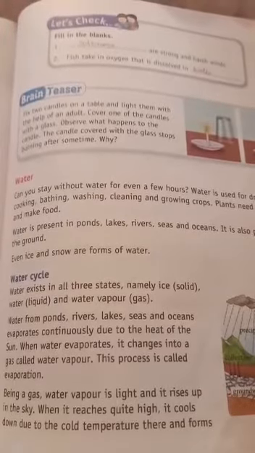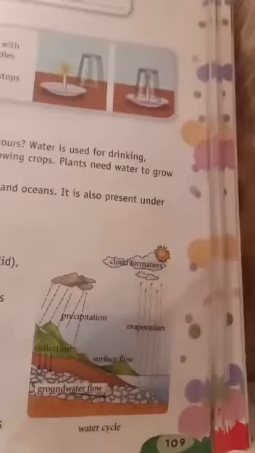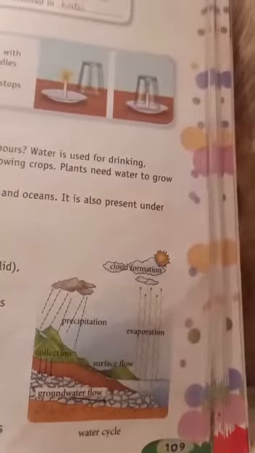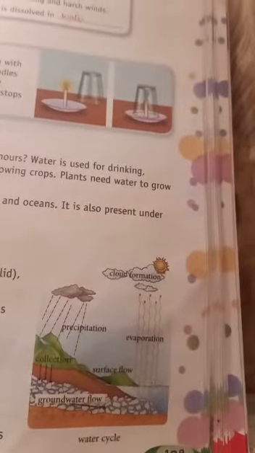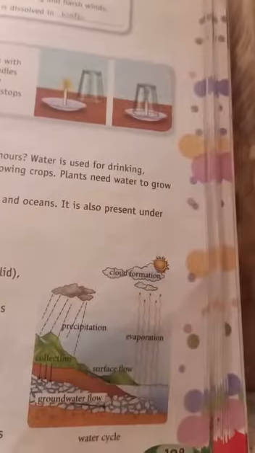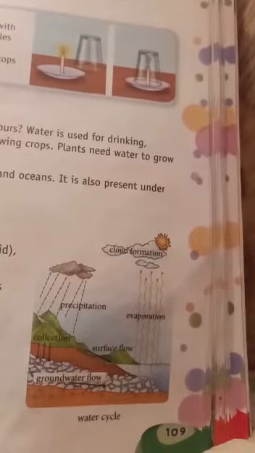The water vapor rises up, and when the water vapor comes in contact with the cool air, they form tiny drops of water. And these tiny drops join together to form clouds. So the process of continuous evaporation and condensation of water in nature is called water cycle. In the given picture we can see how the process of water cycle is done. And the process of cooling down of water vapor to form water droplets is called condensation.